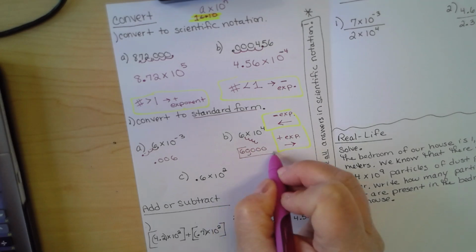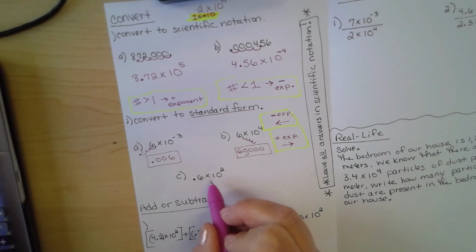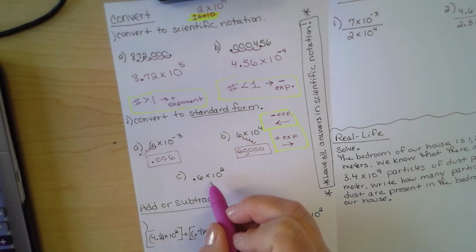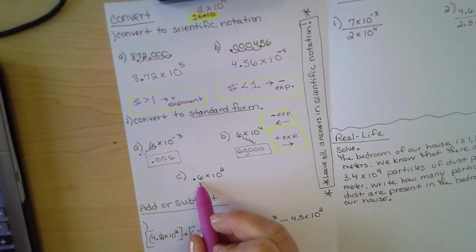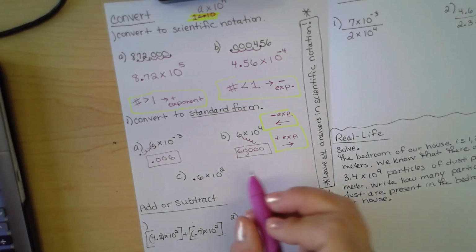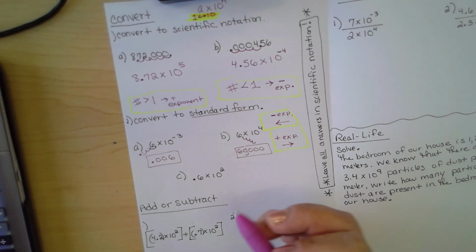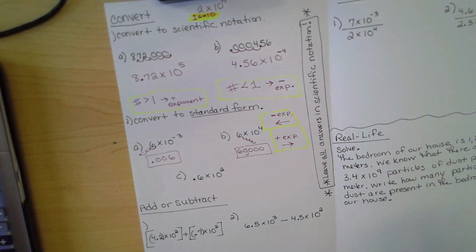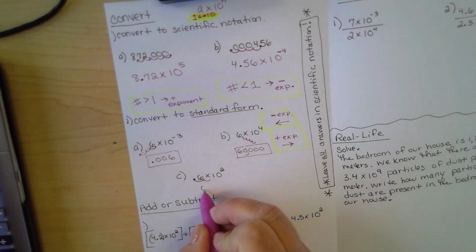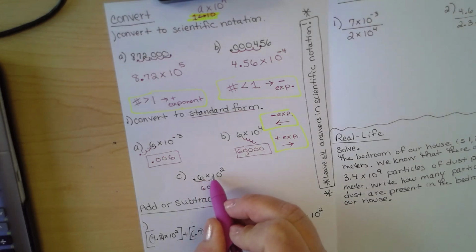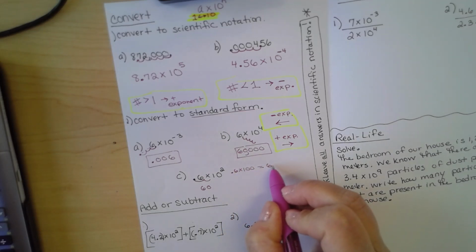So my number is 60,000. This one is a tricky one. It's currently, actually, not really in scientific notation because this is not a number between 1 and 10. So here's what I recommend you do. If it's 10 to the second power, it's really 10 times 10, which is 100. Move your decimal over twice. So 0.6 times 100, if you actually did 0.6 times 100, you're going to get 60.